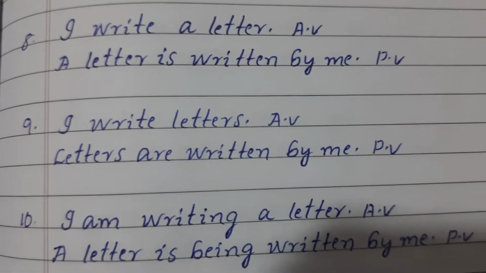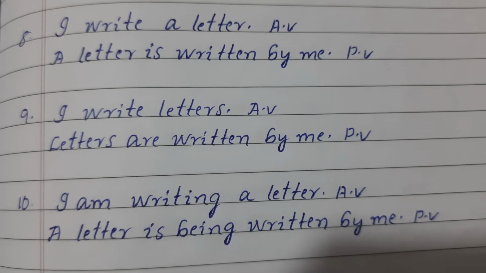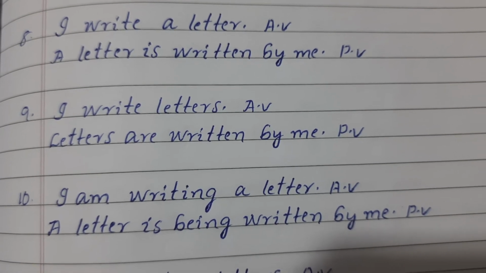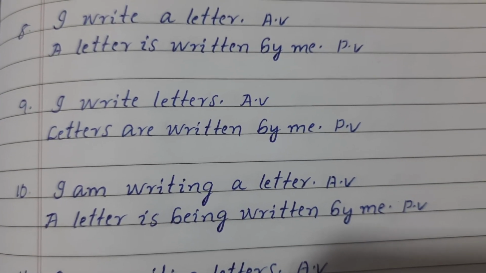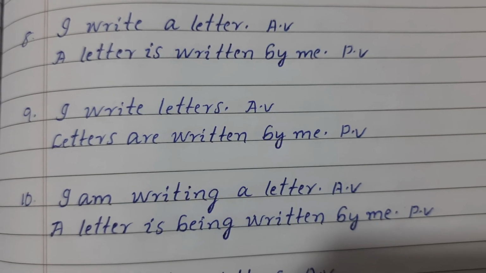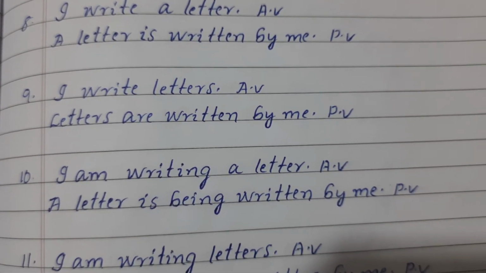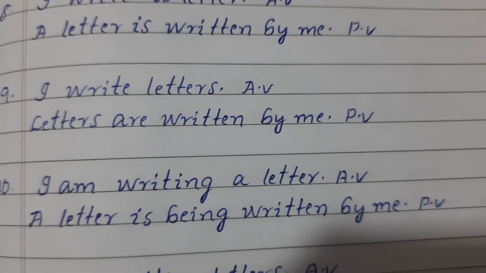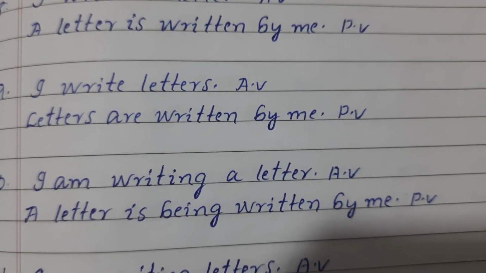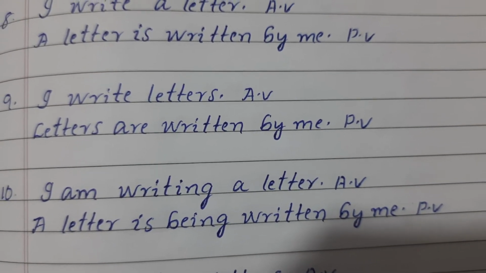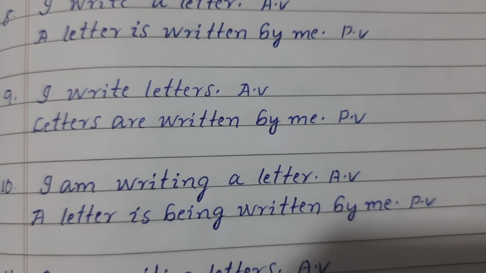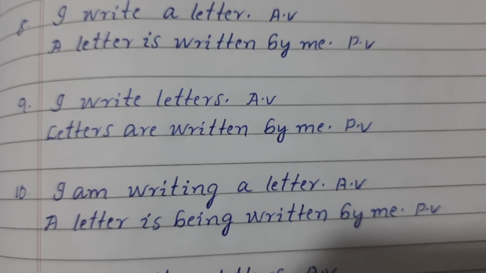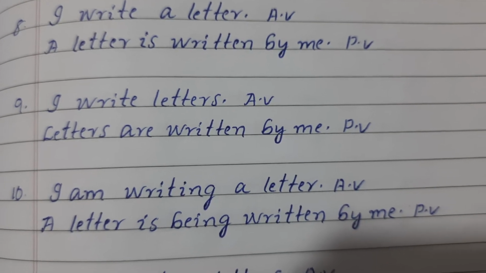I am writing a letter. This sentence is in present continuous tense, also called present progressive tense. A letter, after that we need to write the be form of the tense. The be forms of present continuous tense are is being, am being, are being. If the subject is singular, we need to write is being. If the subject is I, we write am being. If the subject is plural, we write are being. A letter is singular, that's why we write is being.